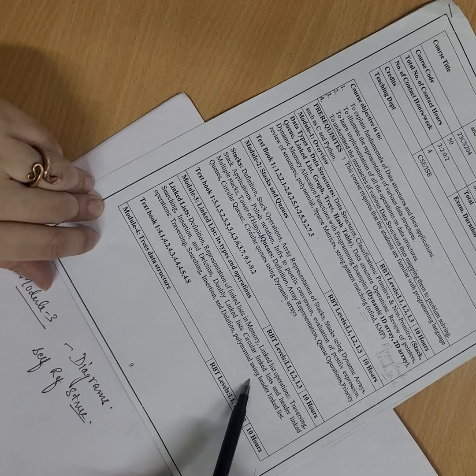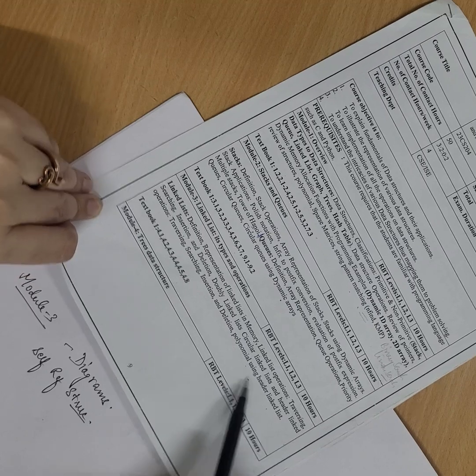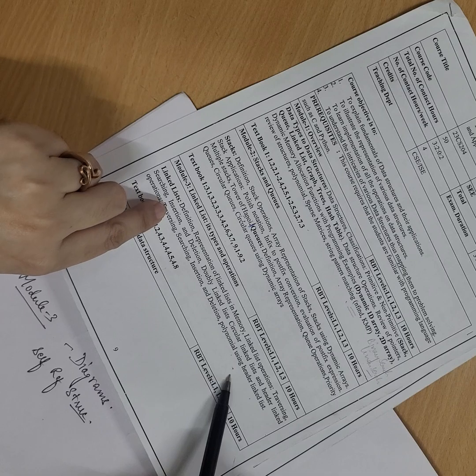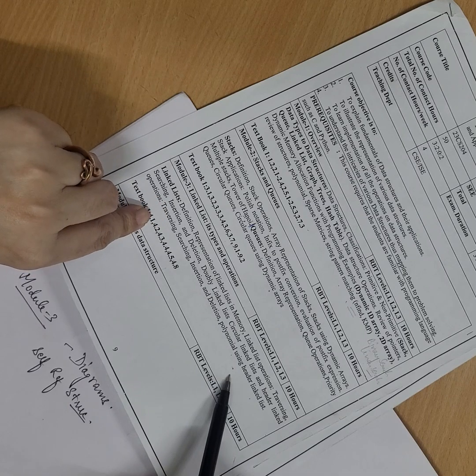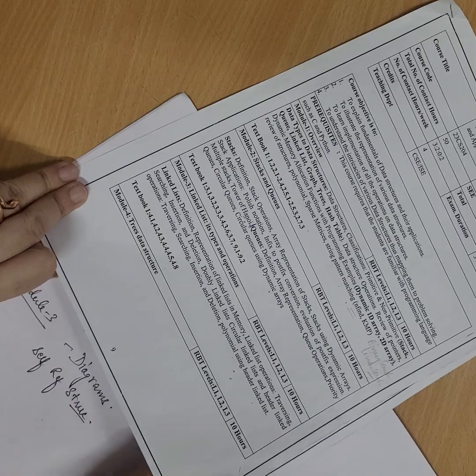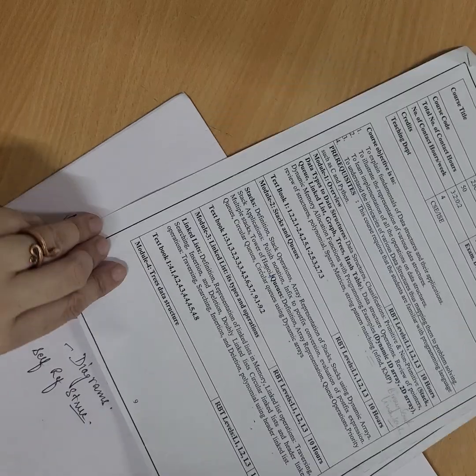So it is a little complicated linked list, but I think we've done it enough number of times in the peer-to-peer learning engagement sessions also. If you want, you can come and take your peer-to-peer learning blue books from my desk and you can practice that.